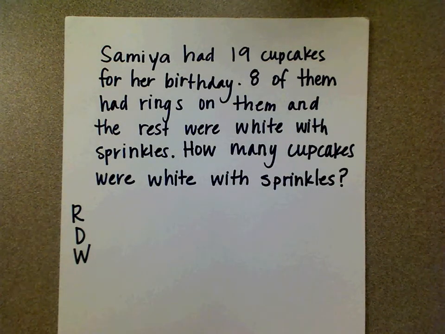So now think back to 2 weeks ago. We already started solving word problems where there was a missing addend. We learned this new strategy for problem solving, the RDW strategy. Who can tell me what each letter in RDW stands for and how it helps us problem solving?